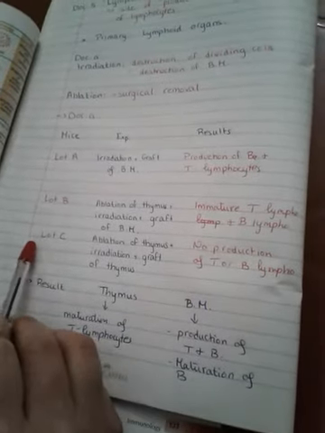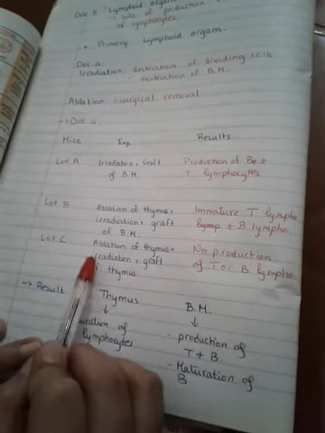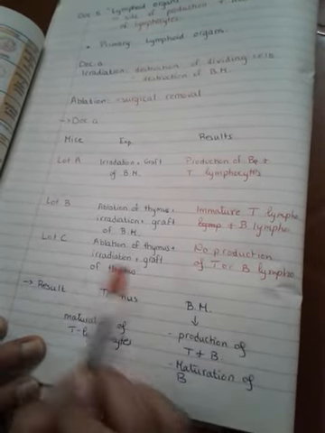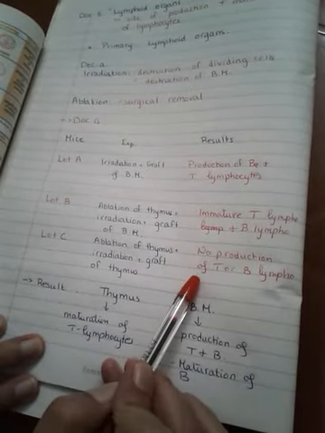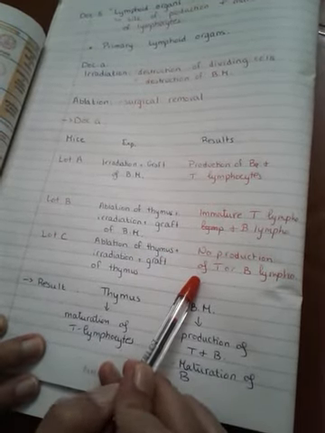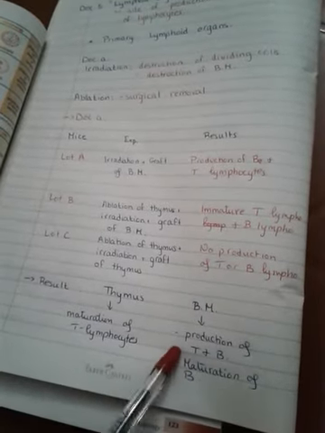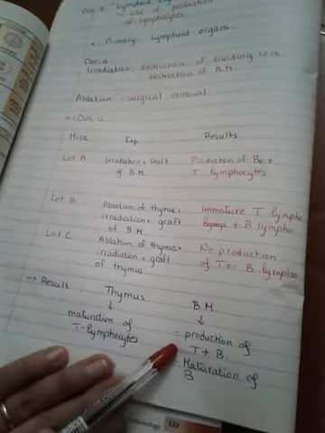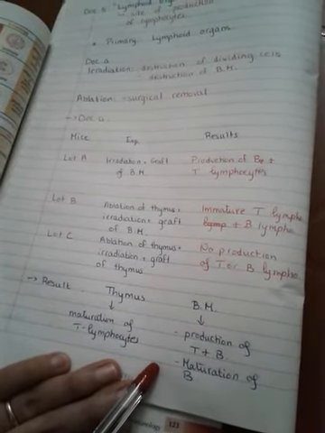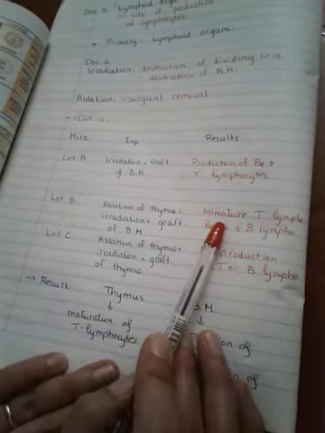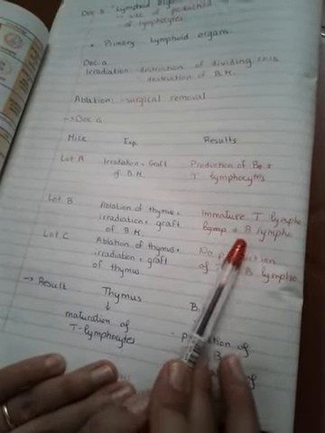While over here in lot C, the ablation of the thymus plus irradiation, so I destroyed the bone marrow, and then I grafted the thymus, I had no production of T or B lymphocytes whatsoever. So this tells me that the bone marrow is responsible for the production of T and B lymphocytes, and it is the maturation site of B lymphocytes, because over here in lot B I had only immature T lymphocytes, but the B lymphocytes were mature.